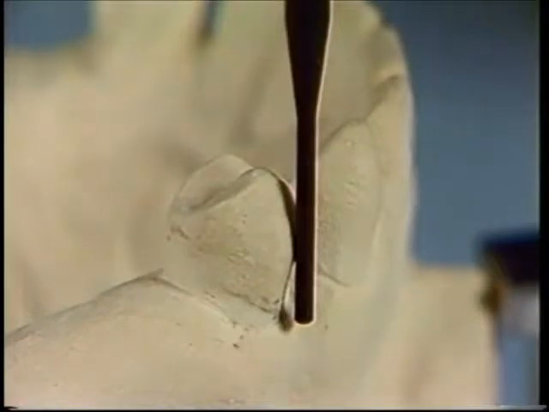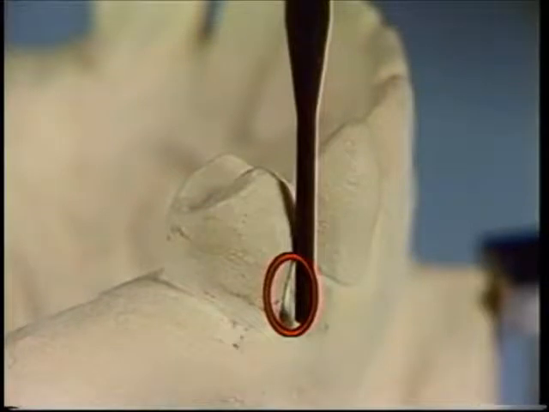Next, retentive areas are examined. Retention is ideally located in the gingival 1/3 of the tooth. In this case, the analyzing rod is showing a triangle of light, indicating an area of retention.